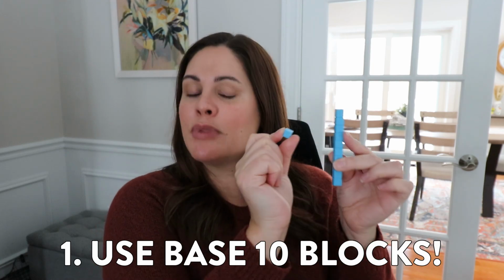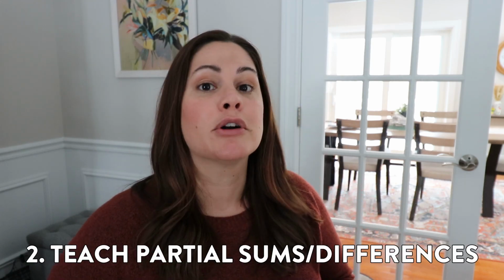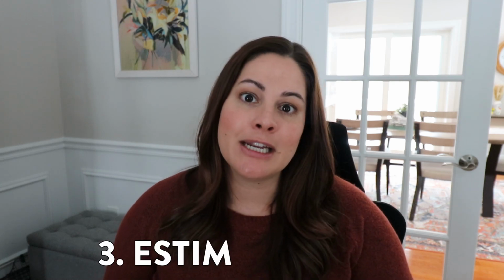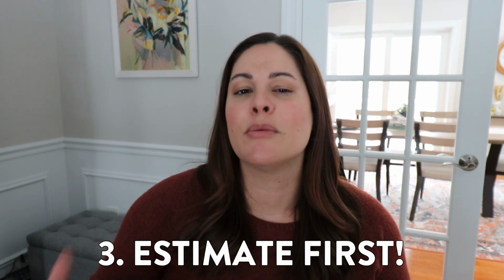So there you have 3 tips to keep in mind when teaching double-digit addition and subtraction to your 1st and 2nd grade students. Just to run through them one more time, first is make sure you are using base 10 blocks often and for a long enough time. And then when your students are ready to kind of move on to the next one, you can teach the partial sums or partial differences strategy. And then lastly, you can also use estimating to make sure students have a solid number sense understanding of what the question is asking them.